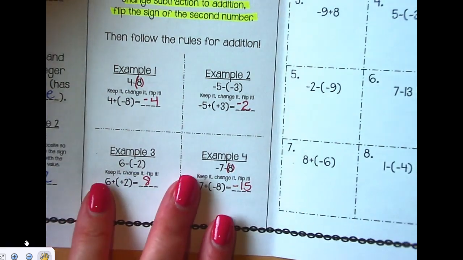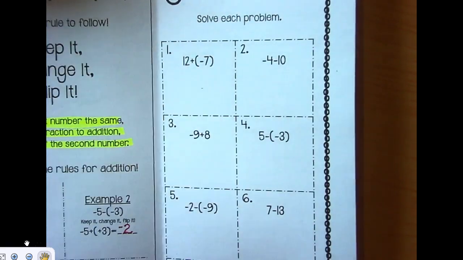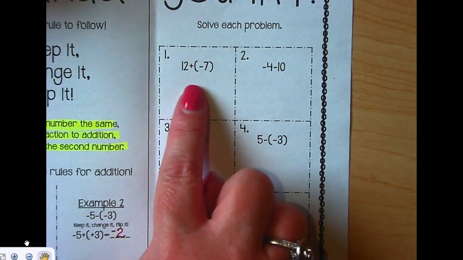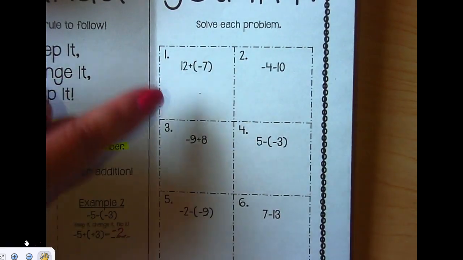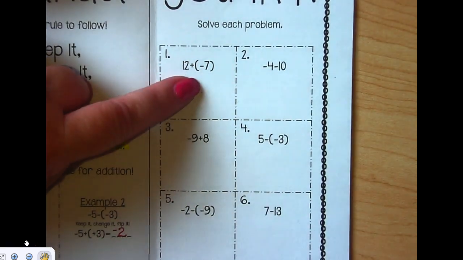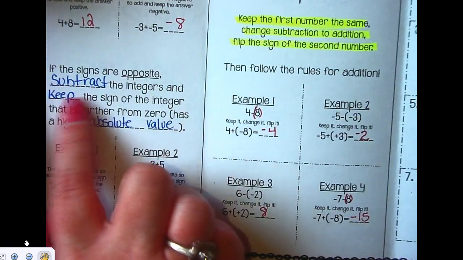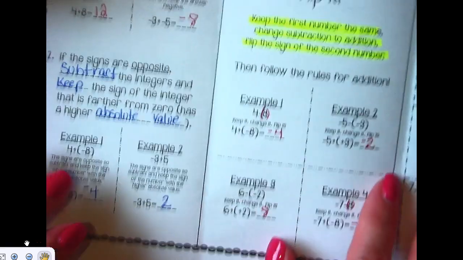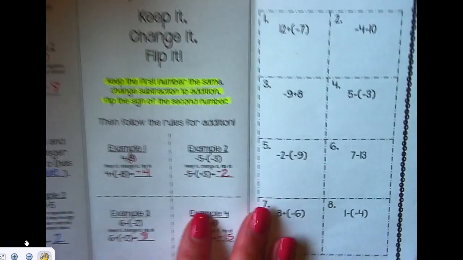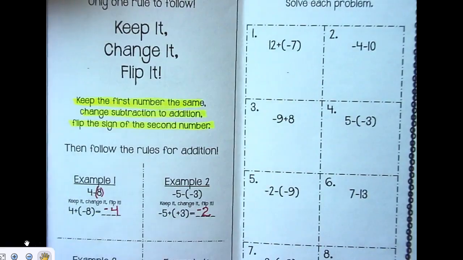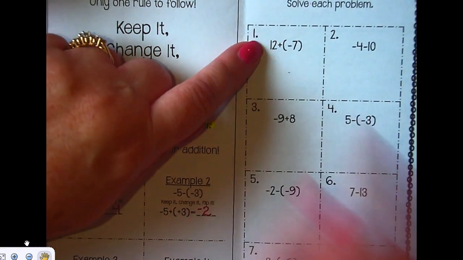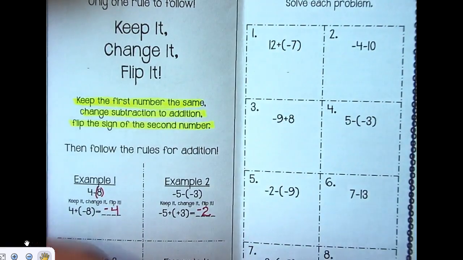Okay, let's try some practice ones over here. All right. So, is this an addition problem or a subtraction problem? It's addition. Are the signs the same? No, they're different. So, if you're confused, you can come over here. And if the signs are opposite, subtract. So, 12 plus negative 7. Well, what's 12 minus 7? 5. And is it positive or negative? This one has the greater absolute value. It's positive, so your answer is positive 5.